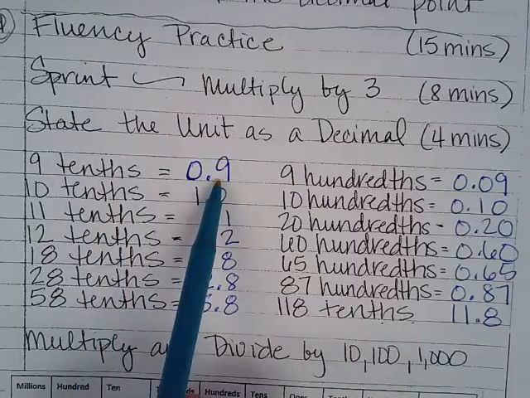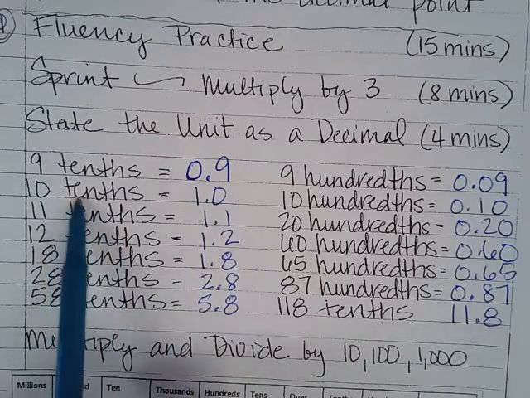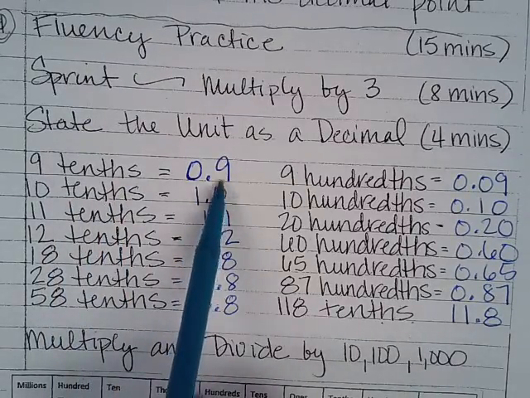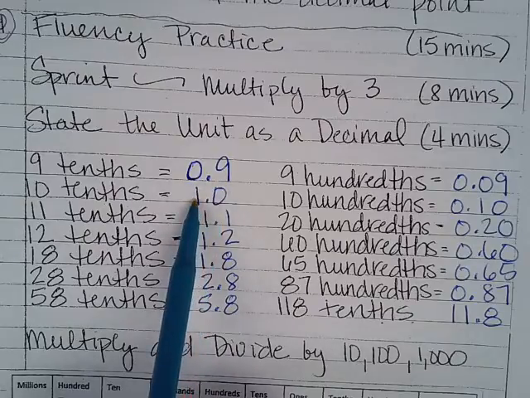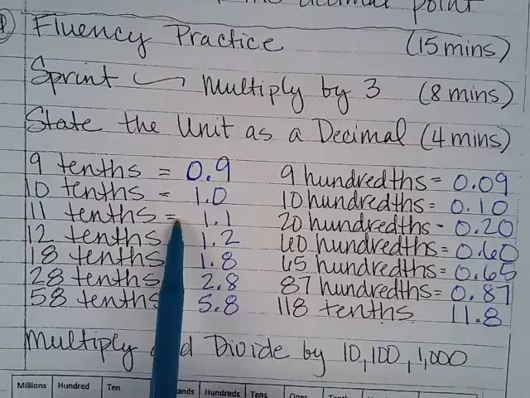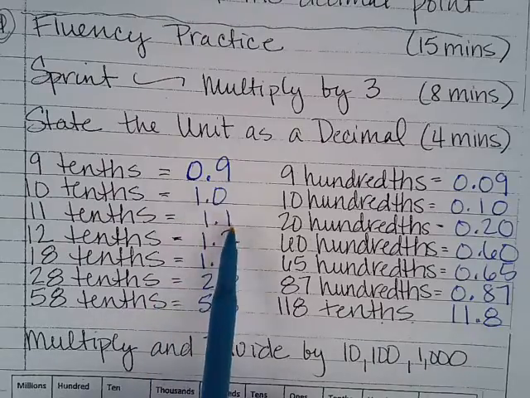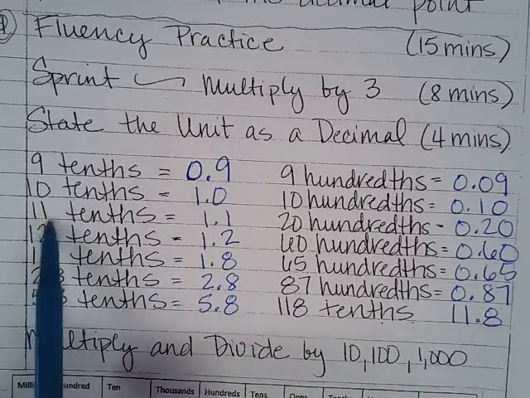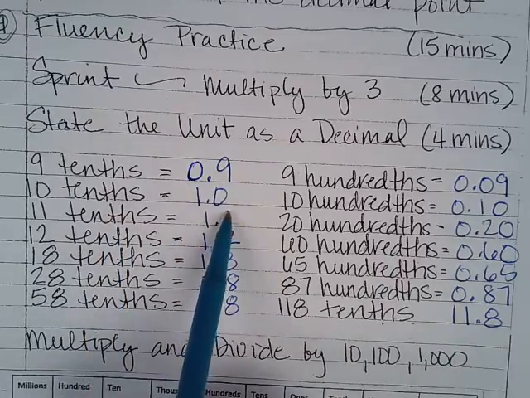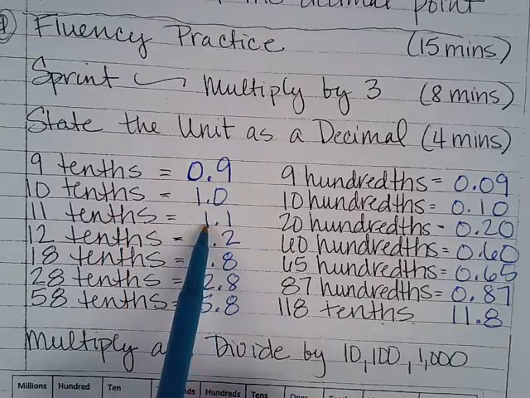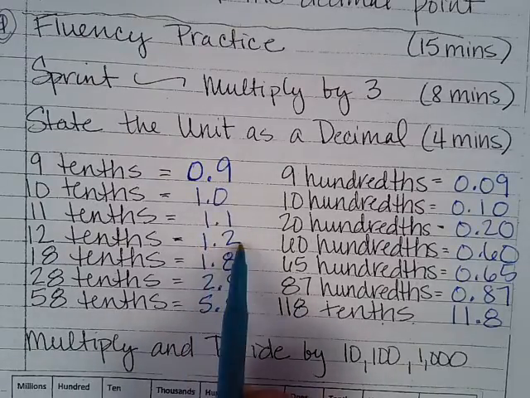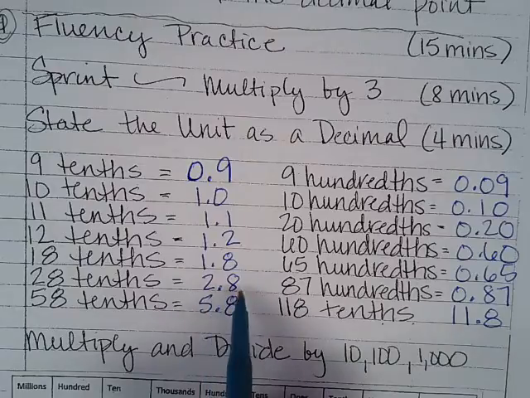Okay, 9/10 is 9/10. 10/10, well, if I have 10/10, remember it has to jump to the next decimal place. So it's 1.0. 11/10 is 1.1. So notice the 1 here is in the tenths place, and I have to kick 1 over the decimal. 1.2, 1.8, 2.8, 5.8.